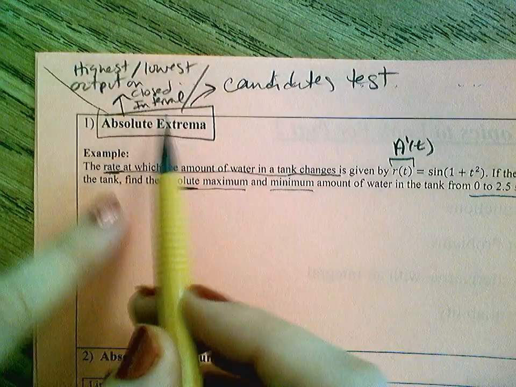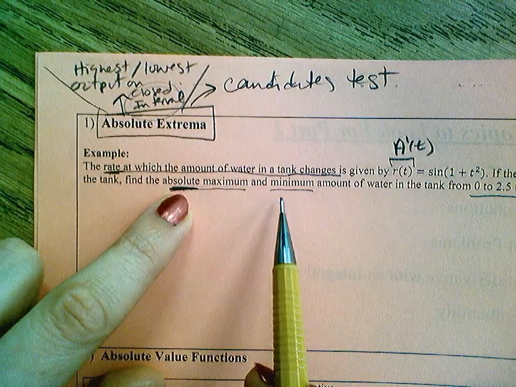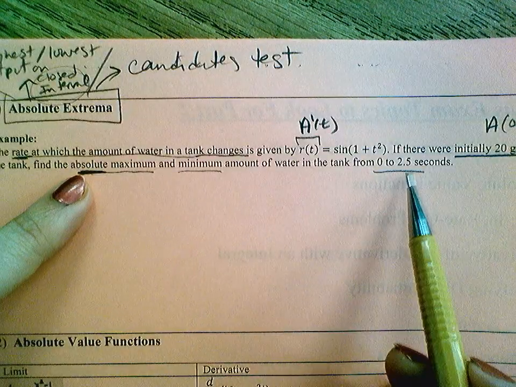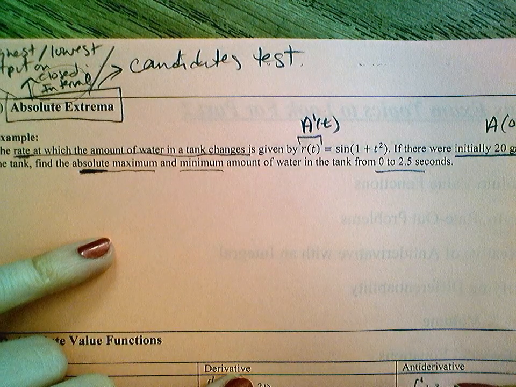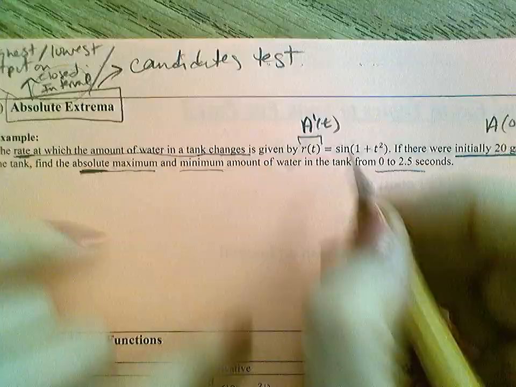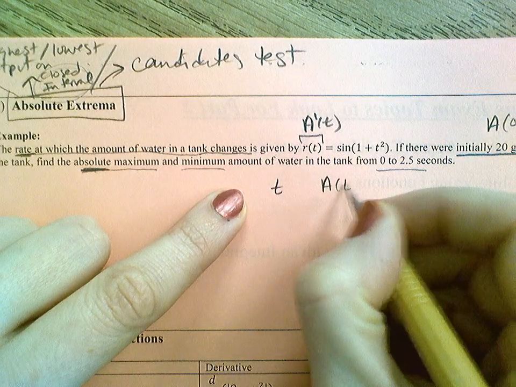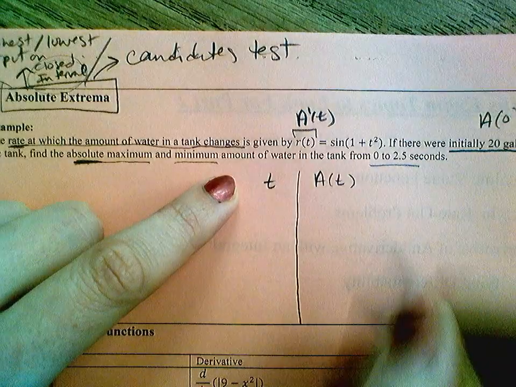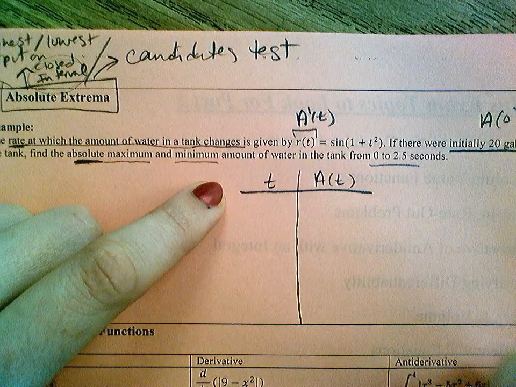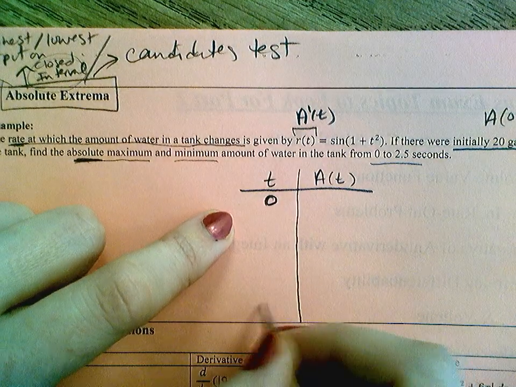So this is what I mean by closed interval. They're telling you absolute max and min, but they've got to give you an interval to find it over. And the candidates test goes like this. We've got T, and then over here you put the function that you're finding the absolute max or min of. Then I'm going to put the endpoints in.